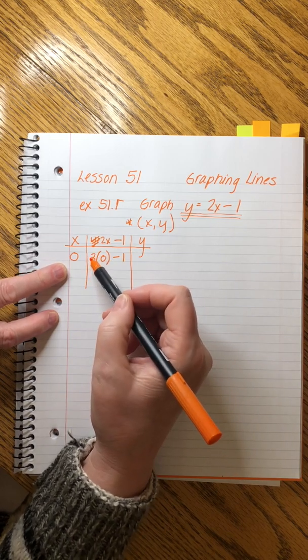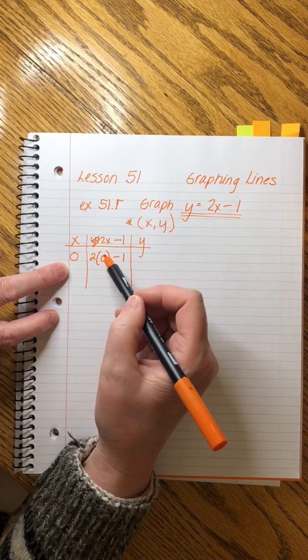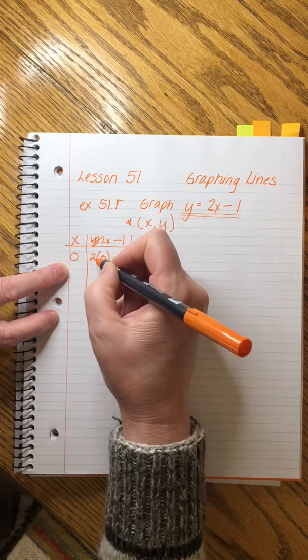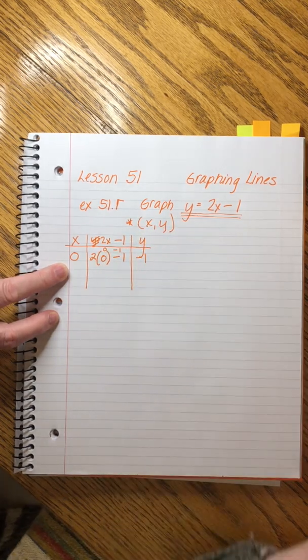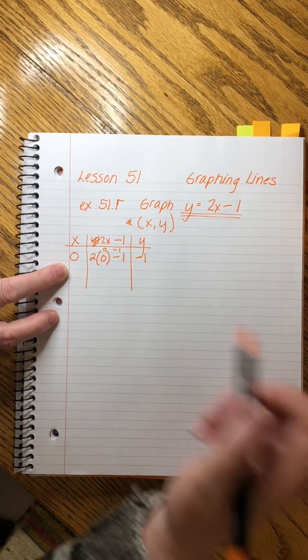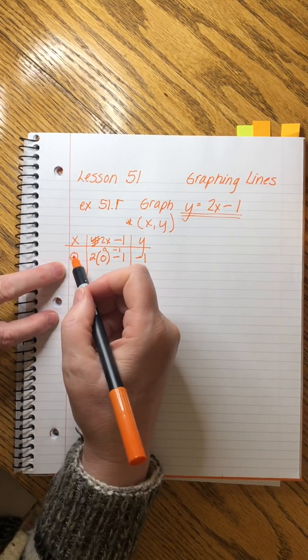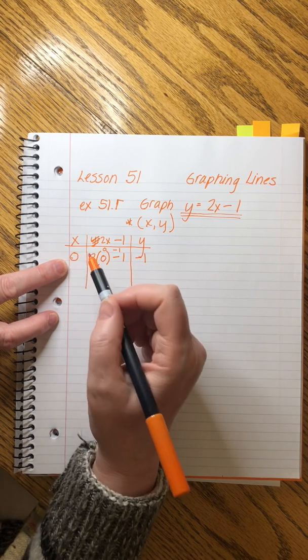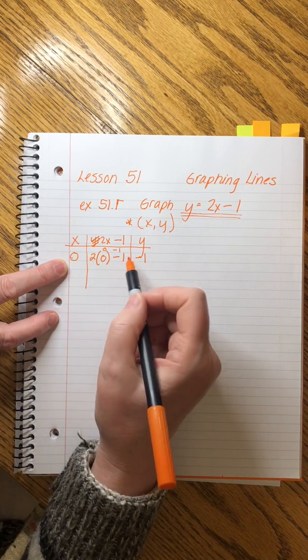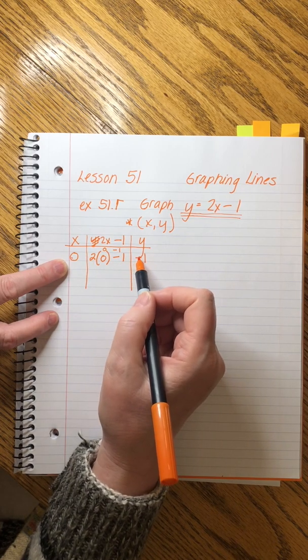So now I've got 2, and then I've got 0 in for x, minus 1. Now I can do the multiplication. 2 times 0 is 0, minus 1, and that would be minus 1. Picking this number seems kind of weird, but you can just pick easy numbers. I'll show you what else I'm going to do in just a minute. And then we plug it in and run the number through just like we've done in other problems.